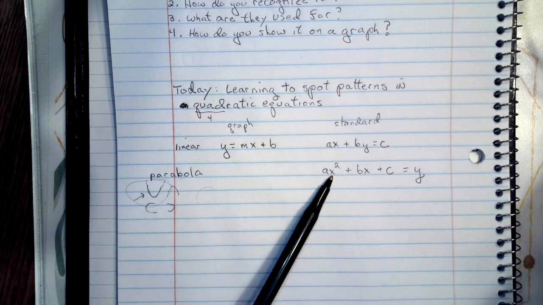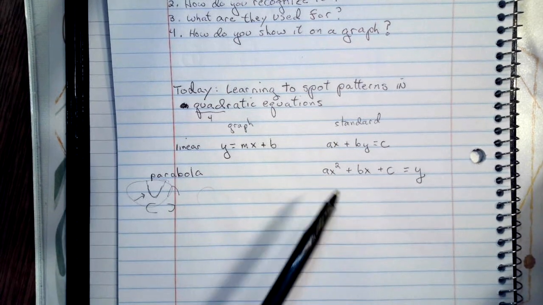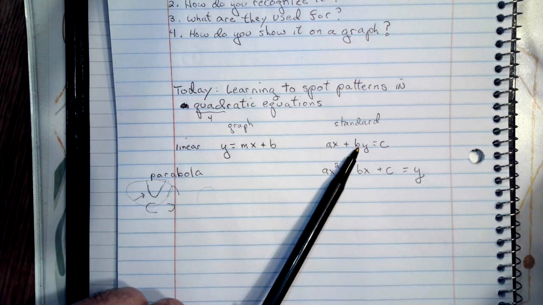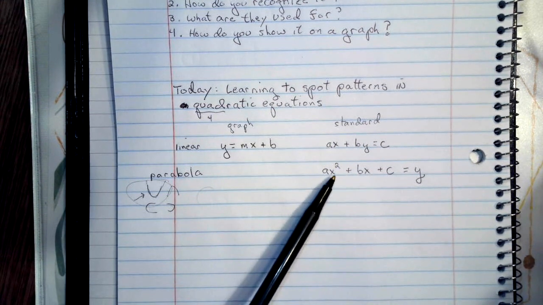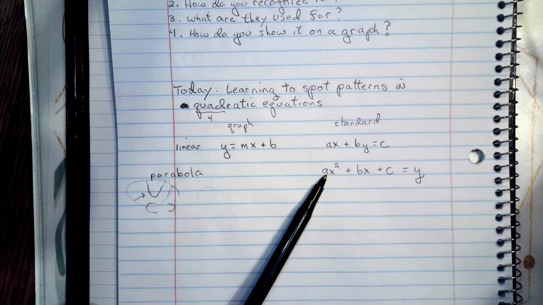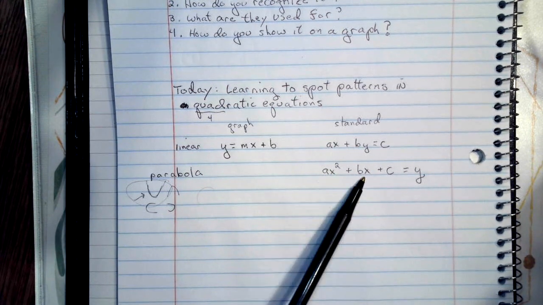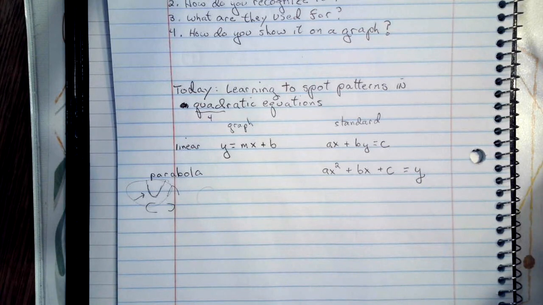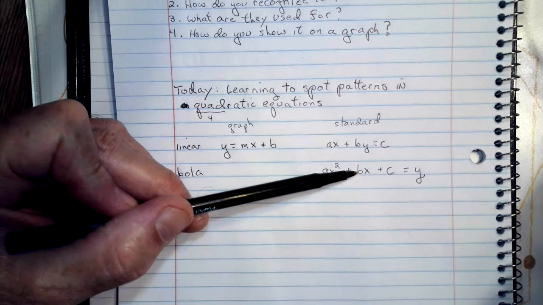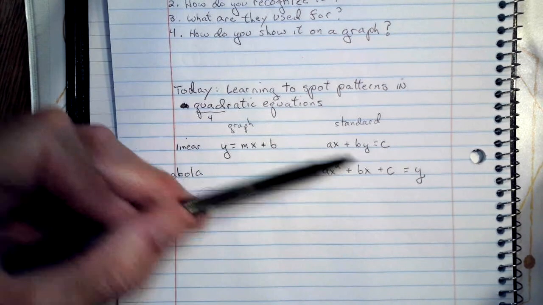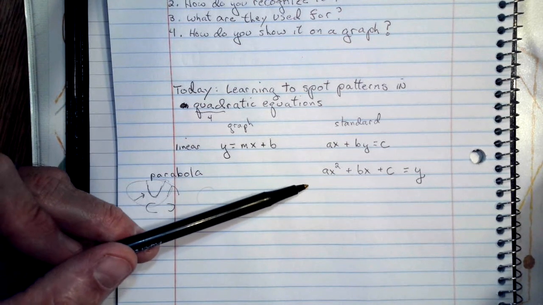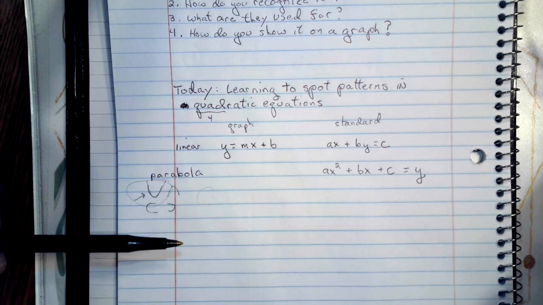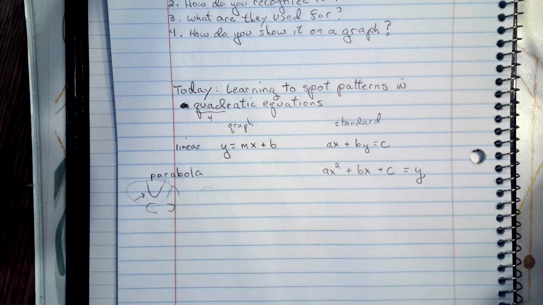This is called a quadratic equation, and you'll notice it's very similar to the standard equation, but you have an x squared. Because you're putting more stuff, we go A, B, and whatever is left is C. So ax squared plus bx plus c equals y. 1, 2, 3, 4. That's a quadratic equation. Now, what if b is 0 and c is 0? It's still a quadratic equation. That's one of the things we're going to look for today: how to recognize a quadratic equation.